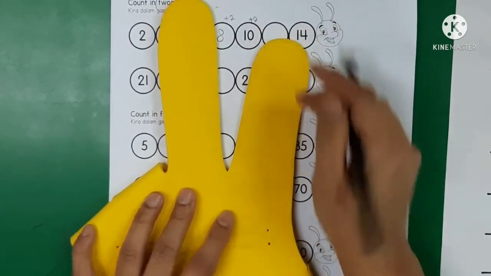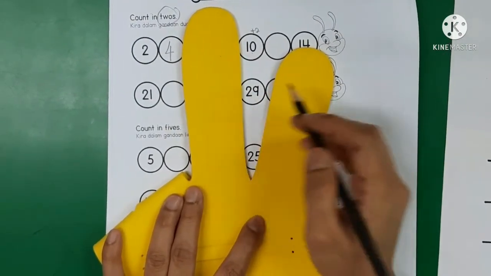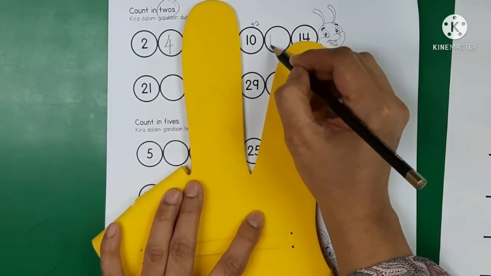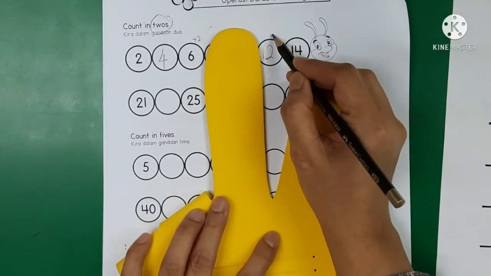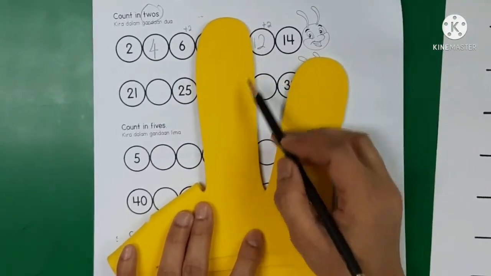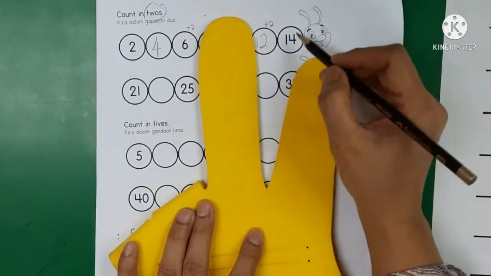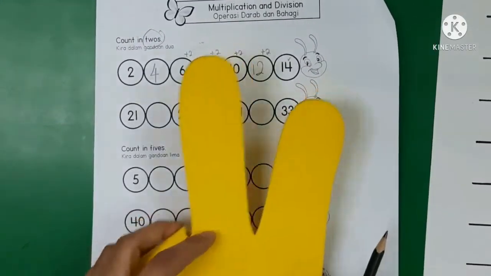Plus another 2. 10 plus 2. 10, 11, 12. 12. Now plus another 2 to number 12. 12, 13, 14. That's why the last answer is 14.